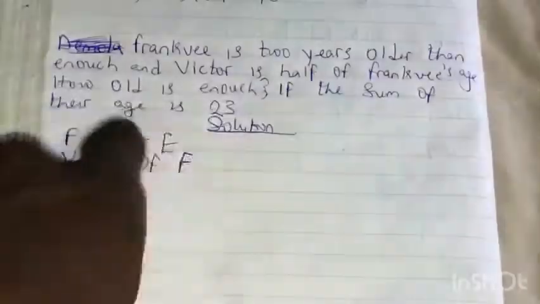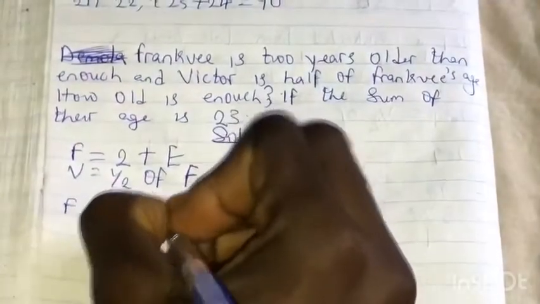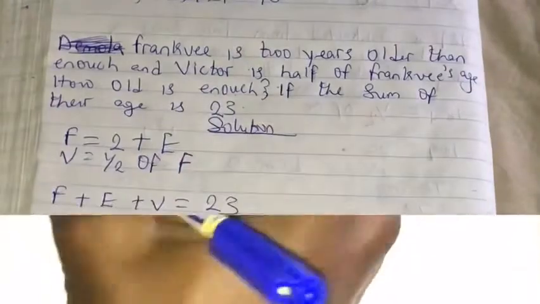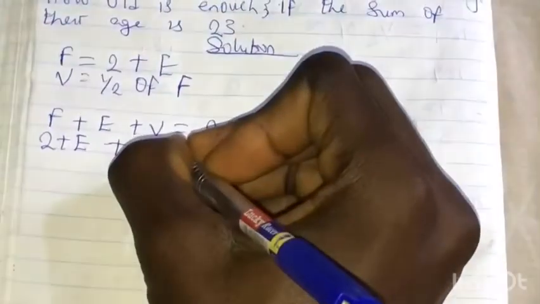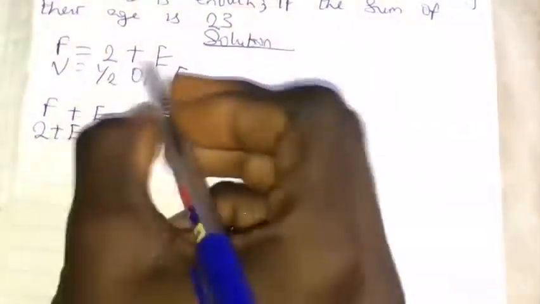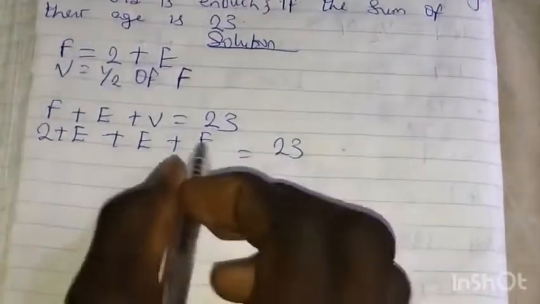So the sum of their ages is what? 23. Therefore, F plus E plus V is equal to 23. That is 2 plus E for Frank V, plus Enoch, plus then Victor is what? F over 2. Because if you multiply this, you have F over 2. It's equal to 23. So the LCM is 2.